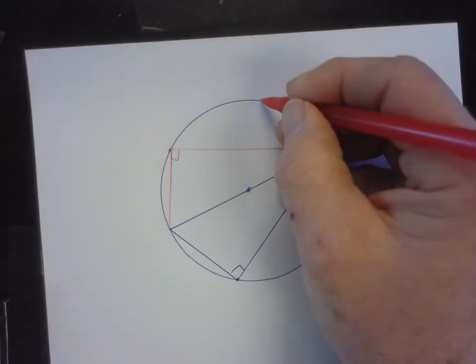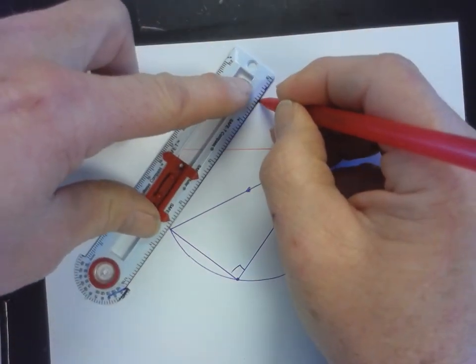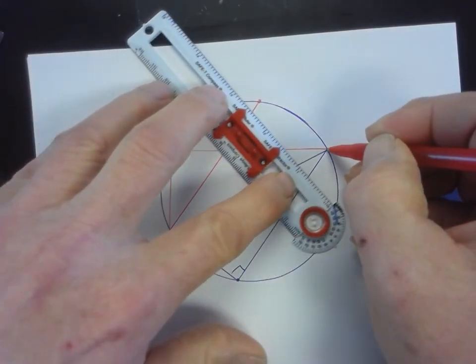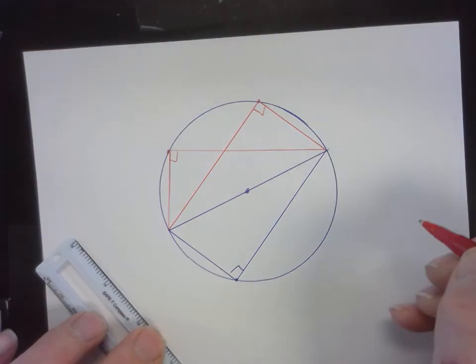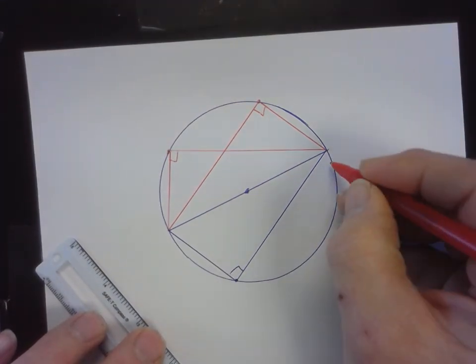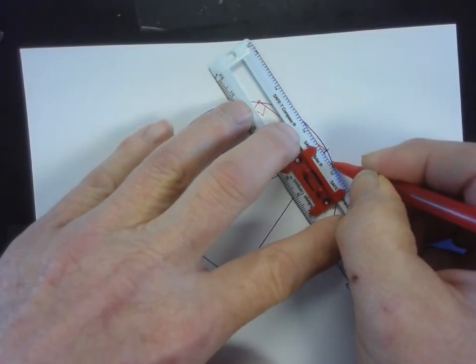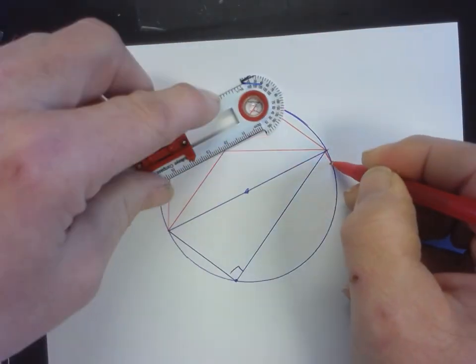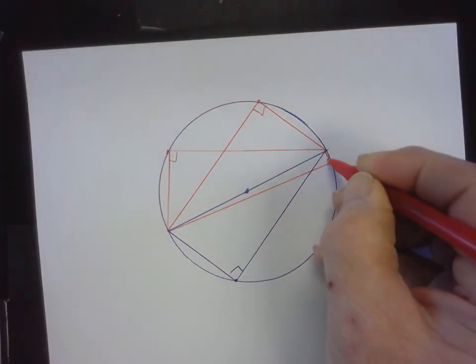How about here? Right angle. How about if we go really close, like right there? Right angle.